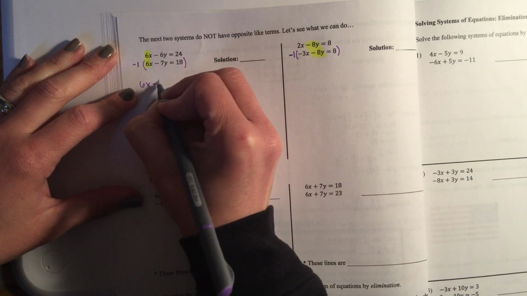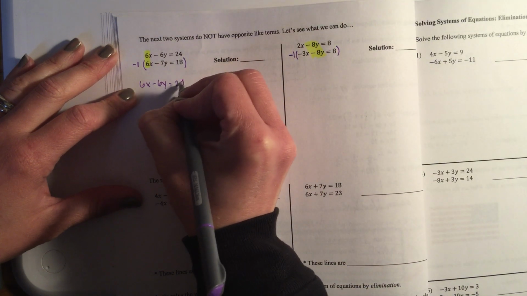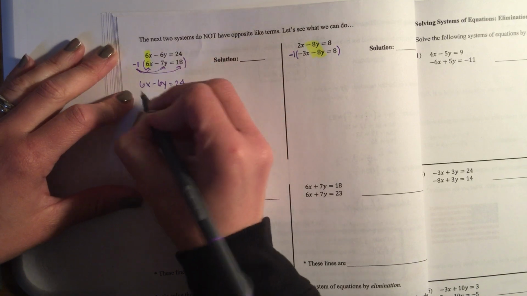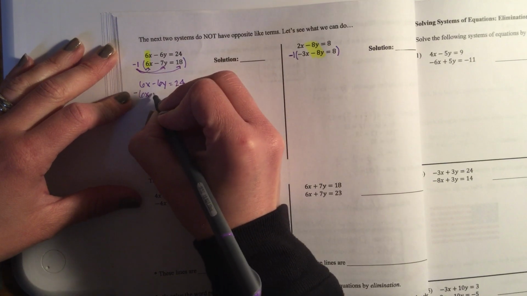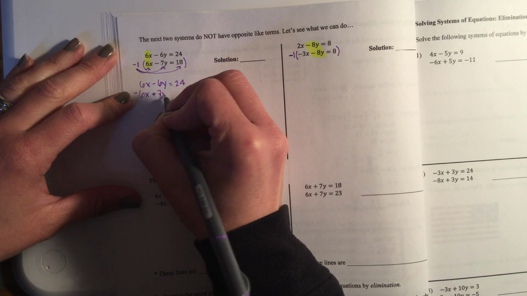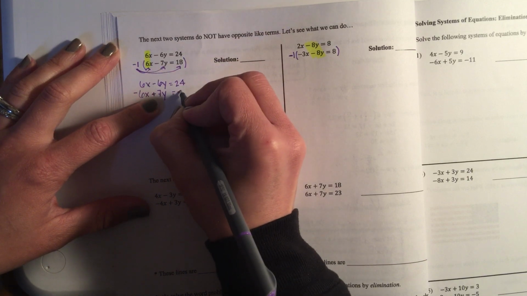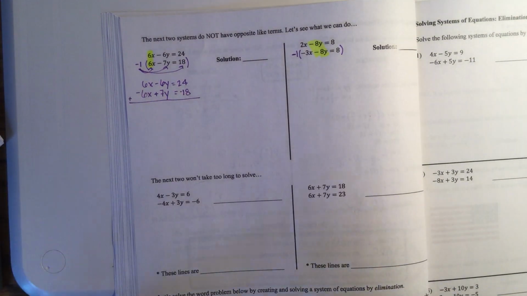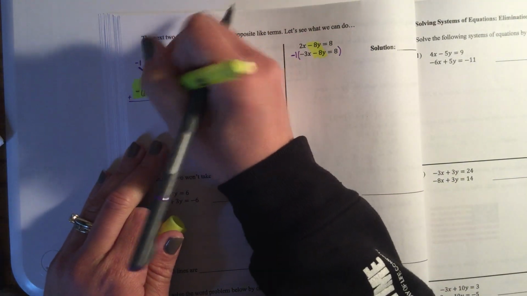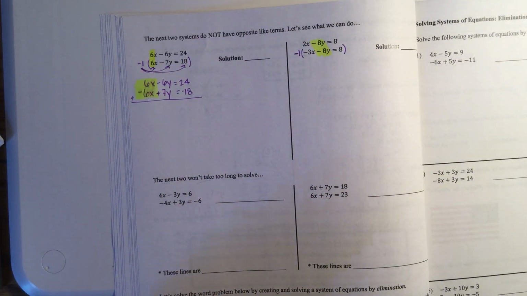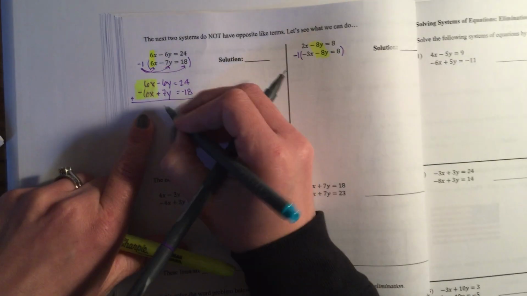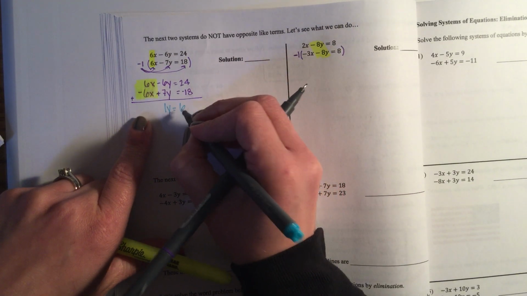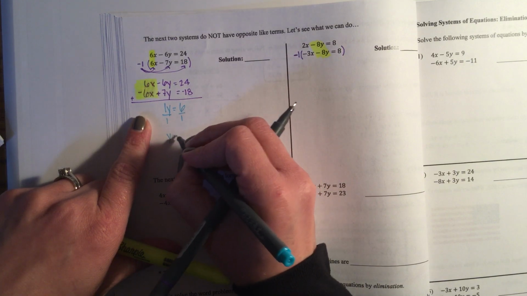So I'm going to multiply that bottom equation through by -1. So the top equation stays the same. The bottom equation, -1, and you're kind of like distributing this to all three terms. This gives you -6x plus 7y, because it changes to a positive, equals -18. Now I'm going to add them together. So now we have our matching opposite terms. 7 minus 6 is a 1y equals 24 minus 18 is going to give us that 6. Divide by 1, y equals 6.